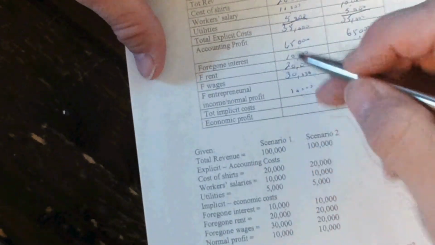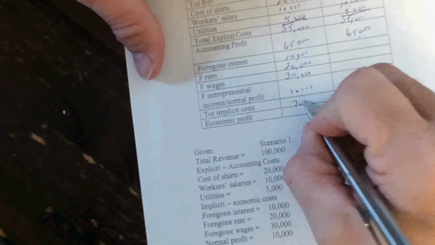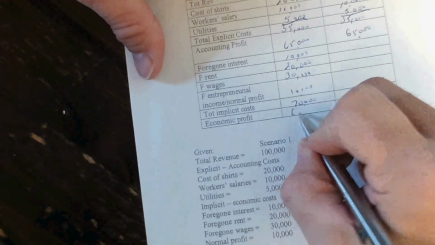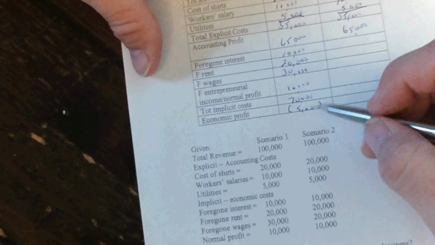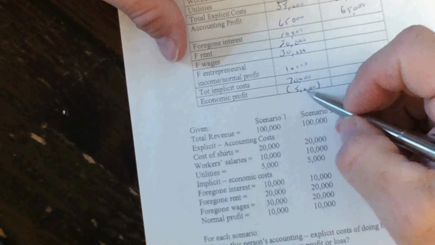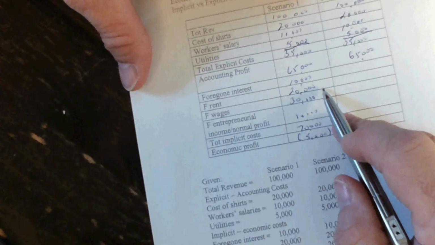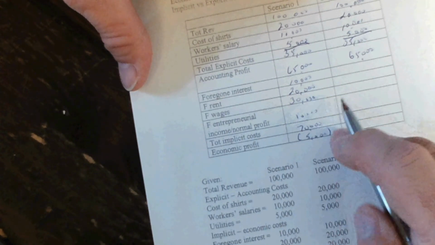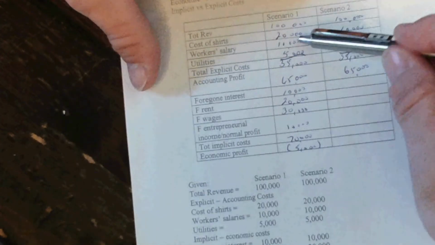So this person's foregone compensation, $60,000, $70,000. So this person has an economic loss of $5,000. Accountants prefer to write negative numbers in parentheses so you don't mistake it, say, for a dash. So this person has an economic loss of $5,000. This person should stop doing this line of work, go back and collect the $10,000 of interest, rent out the unit for $20,000, collect wages of $30,000, and not be bothered with the aggravation. This is not putting society's resources to best use.